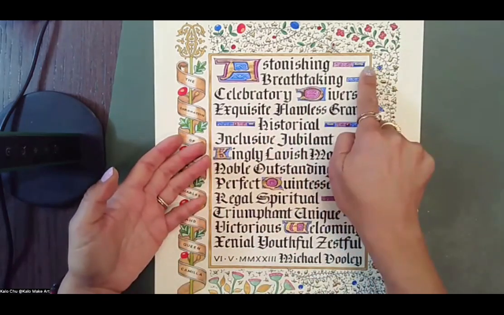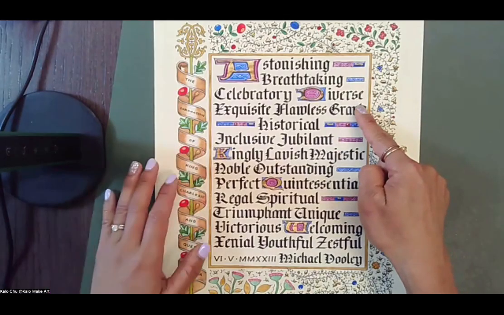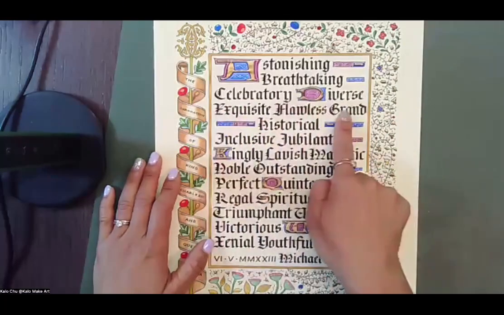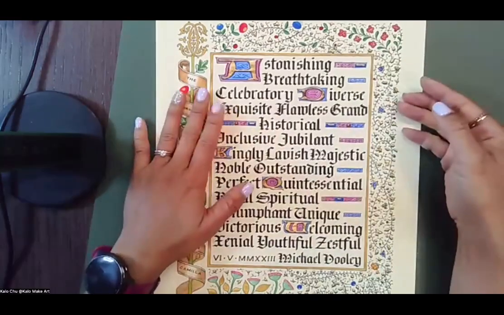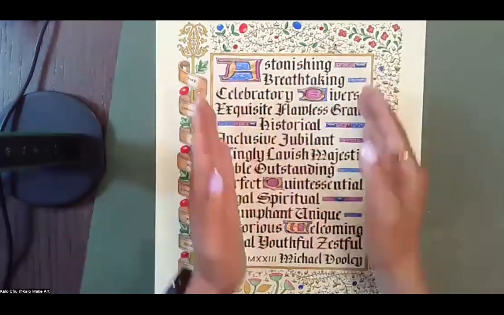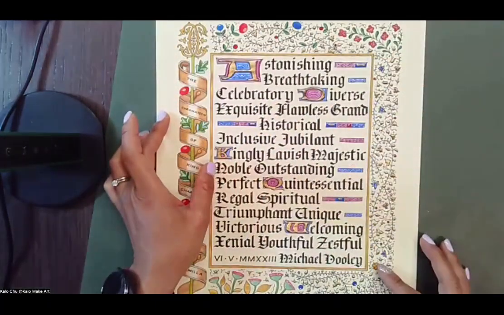So I use the line fillers to do the alignment here. And sometimes I can fit two words, and sometimes three words like that. Now, this is the first thing I would design. Once I figure out how much space this will take, then I will decide the side border.